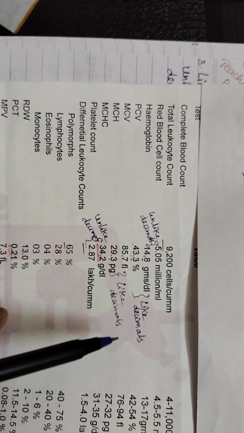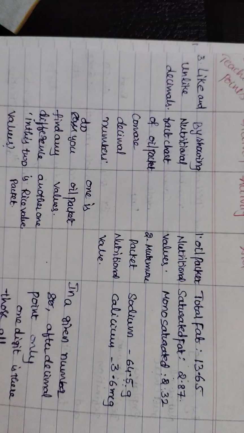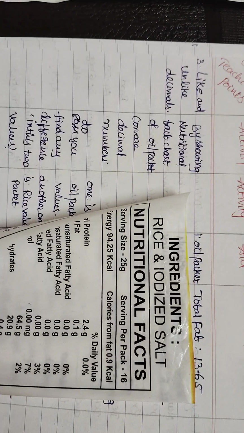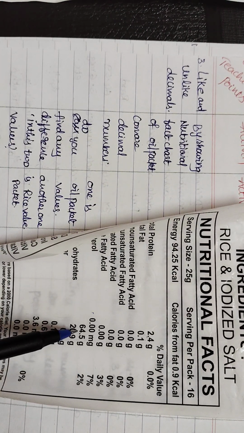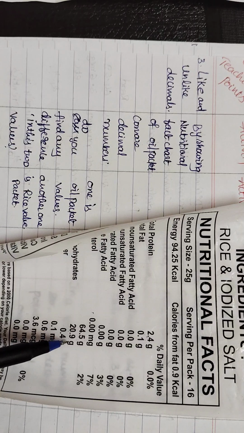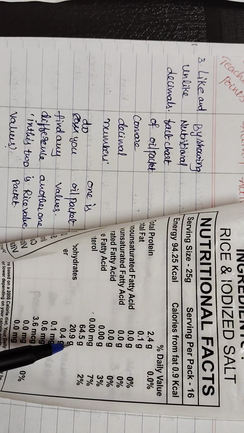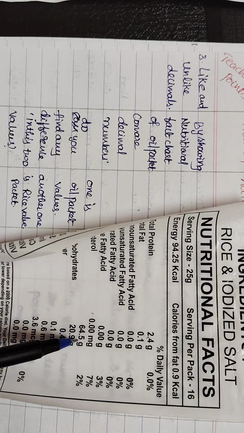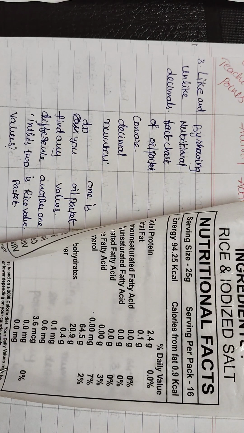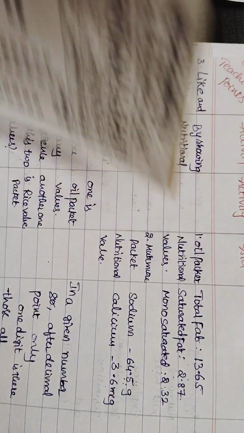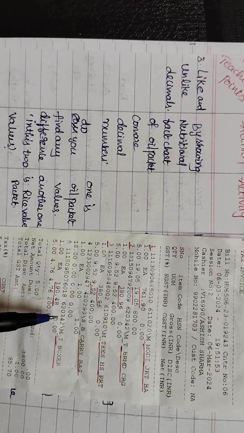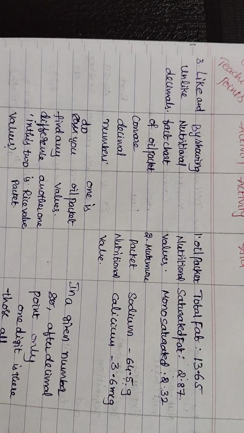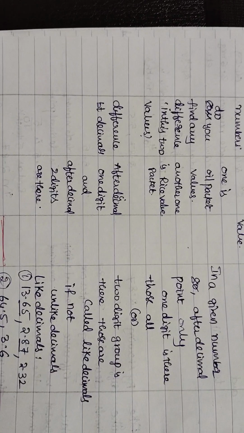Can you give any other like decimals in this? Yes, ma'am. 64.5 and 20.9. These two are like decimals. Why like decimals? Because after the decimal point there is 1 digit in each. So they are like decimals. Very good. Can you say what are the like decimals and unlike decimals here? Yes ma'am. So like this we have to teach like and unlike decimals.